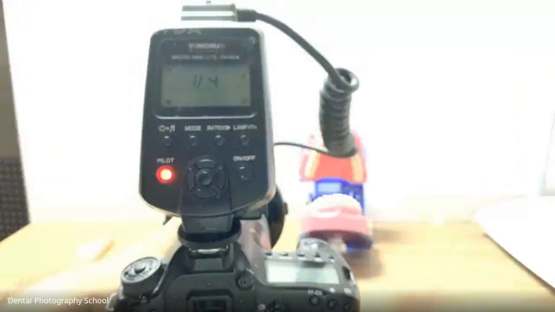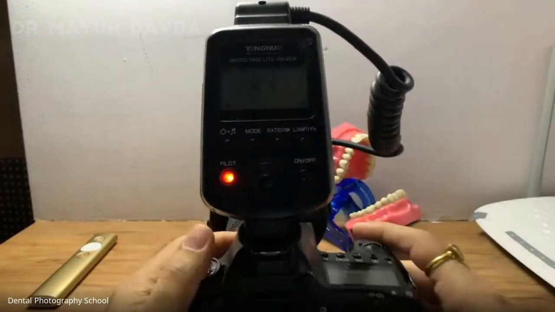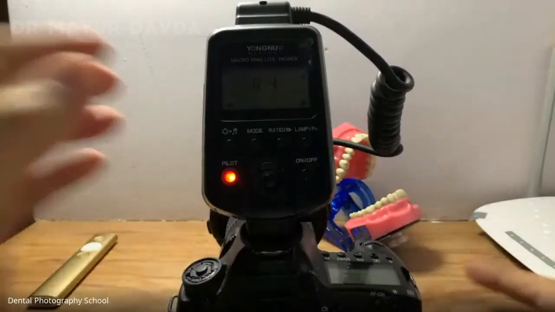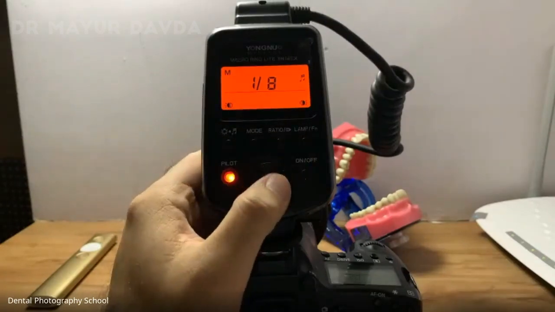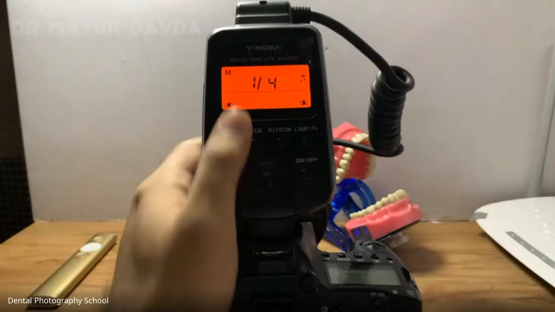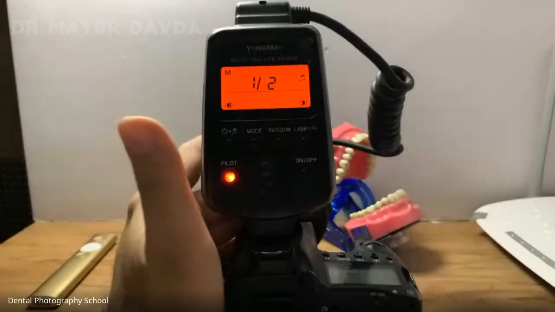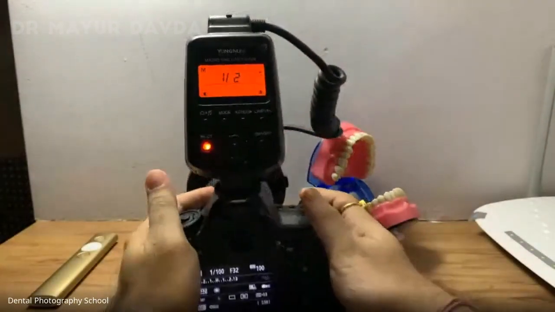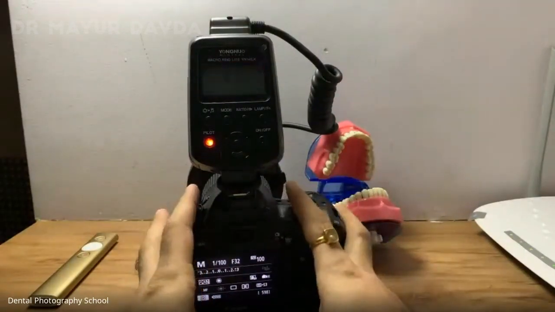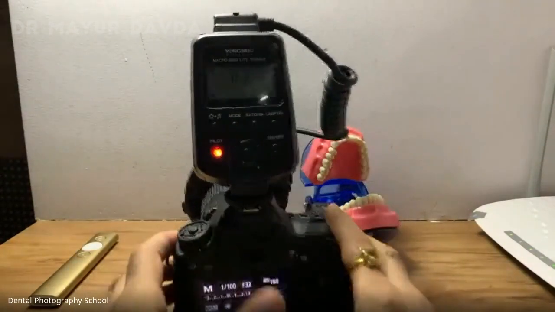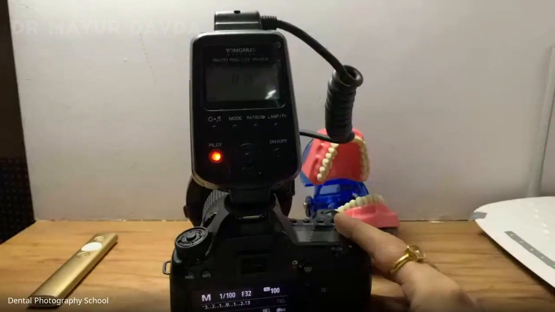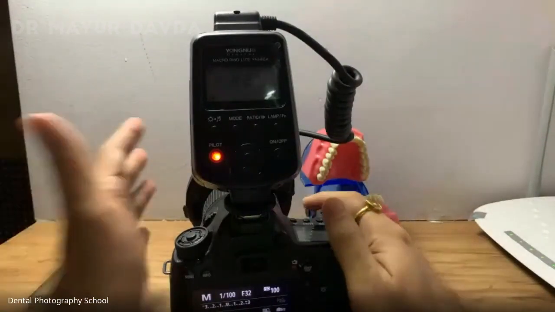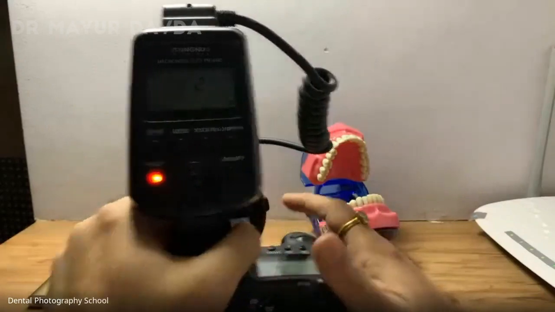The only thing that I play with is my flash power. So suppose the image that you got was a little too bright for you, what I would have done is reduce the flash power, say 1/8. If you think that the image was dark, I would have gone on the other side, that's 1/2. So basically what I'm telling you is in dental photography, you don't have to touch your camera at all. If you want to make the image look brighter, increase the flash power, and if you want to make it darker, reduce the flash power. That's all you have to do in dental photography and documentation.